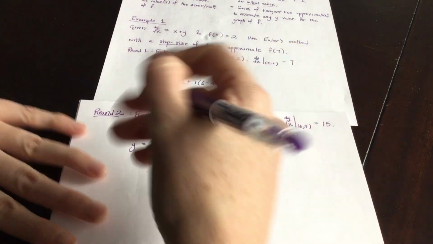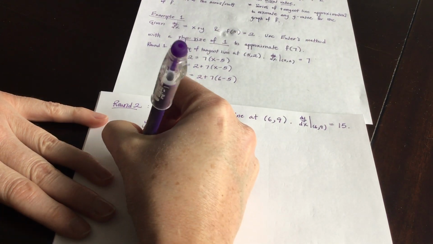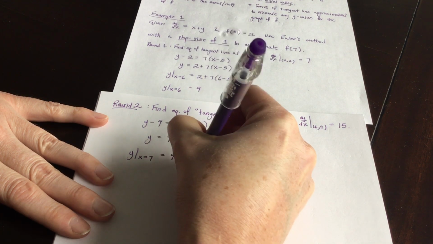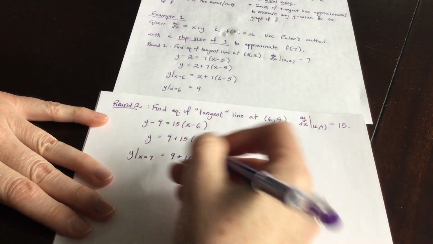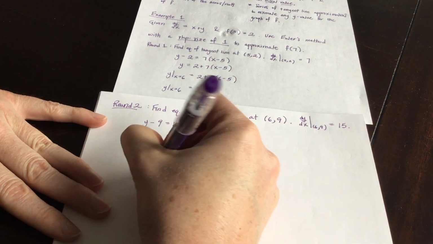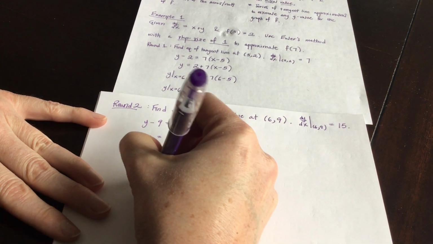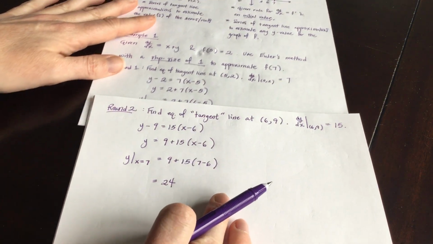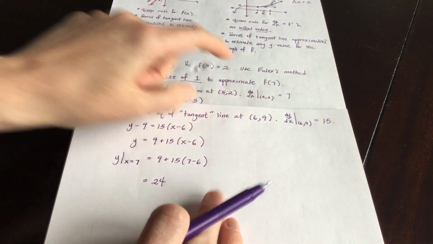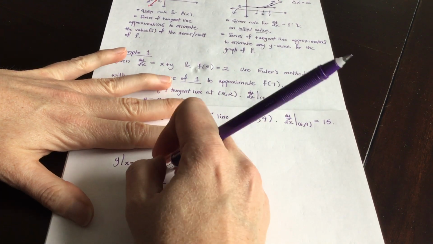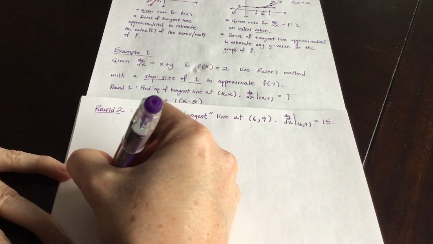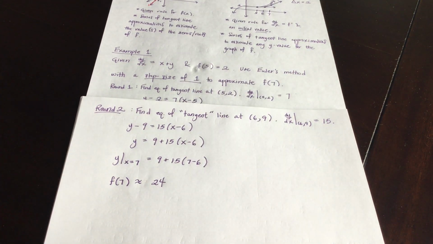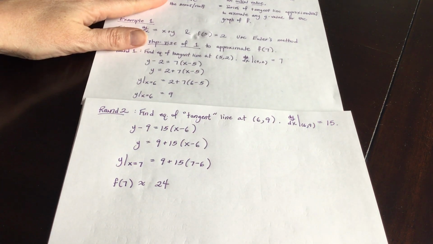So you're going to take y and you're going to plug 7 into it. And so you'd end up with 9 plus 15, which is 24. And they wanted us to approximate f of 7. And so we wouldn't say f of 7 is exactly 24, but we could say f of 7 is approximately 24 using Euler's method.